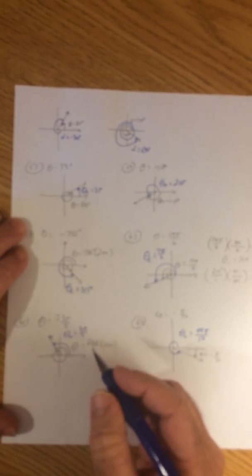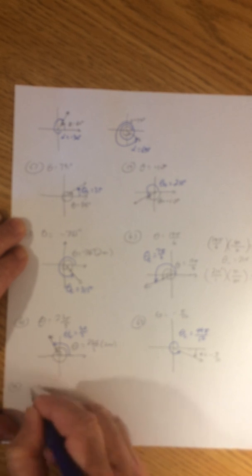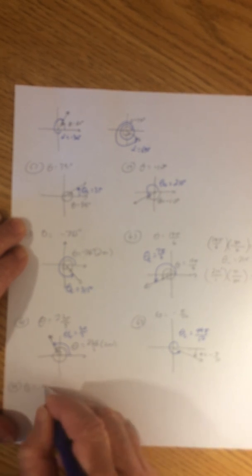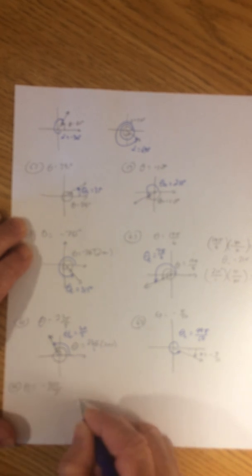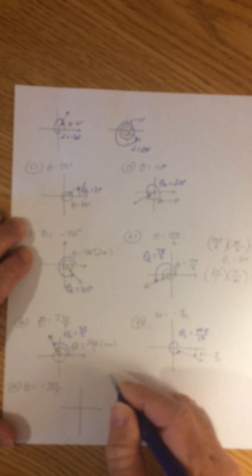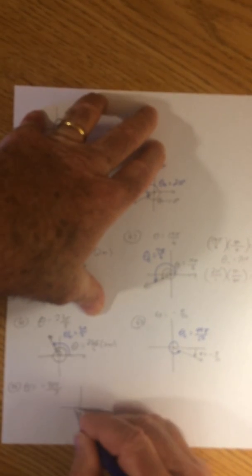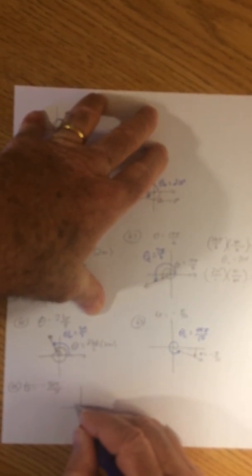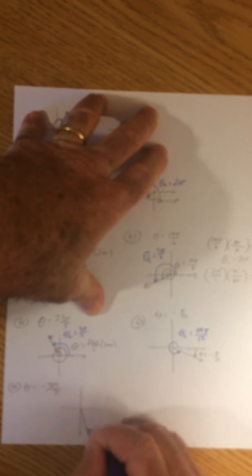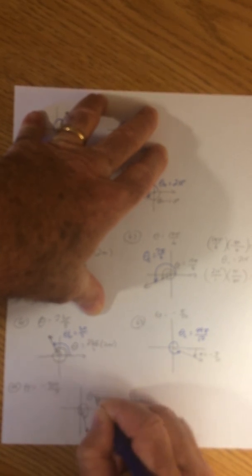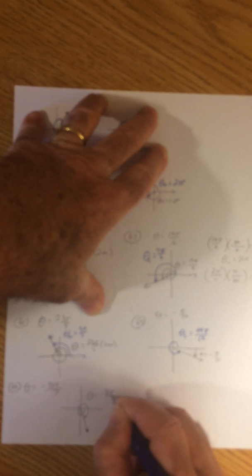All right, last one. Theta is equal to negative 31 pi over 7. Okay, we're going to count by sevens going this way. 7, 14, 21, 28, that's 2 revolutions, and then we need 3 sevens. Now 3/7 is less than a half, so that's going to be down in this area. This is the way we're going to write it. Theta is equal to negative 31 pi over 7.